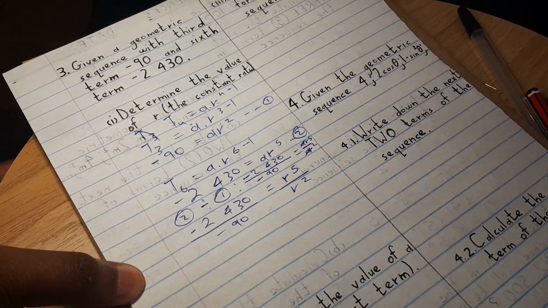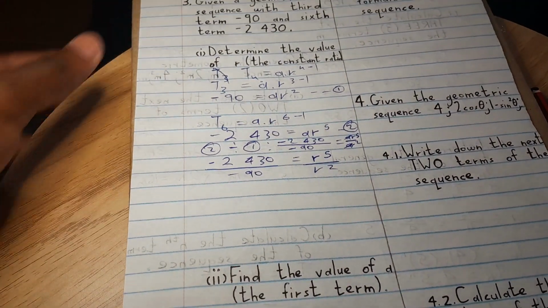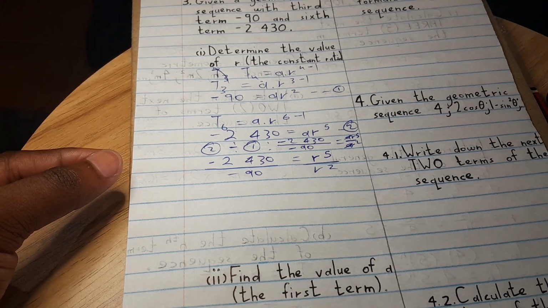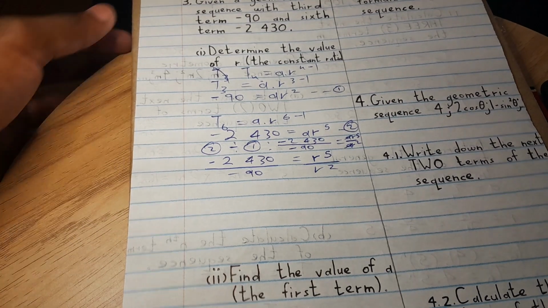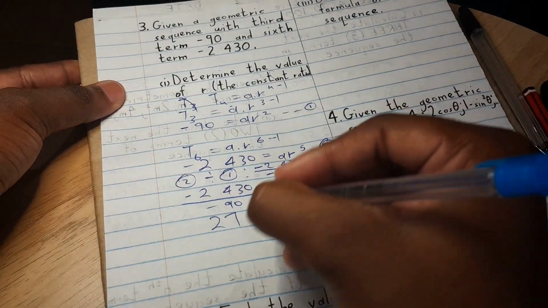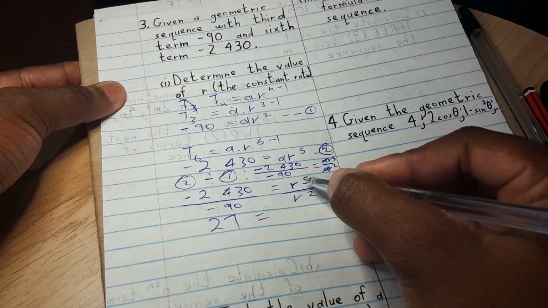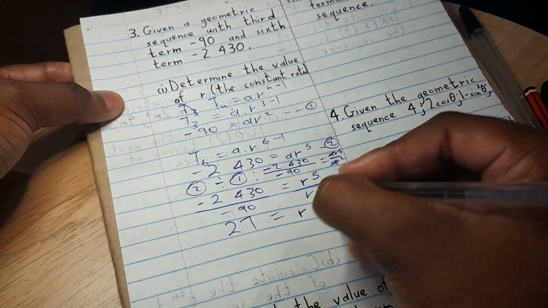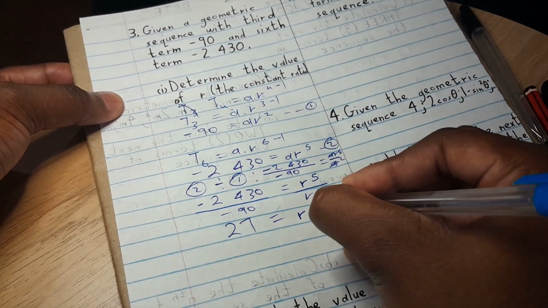And then just work that out on the calculator. Negative 2430 divided by negative 90. We get 27 is equal to R to the power 5 divided by R to the power 2, which is going to be R to the power 5 minus 2.